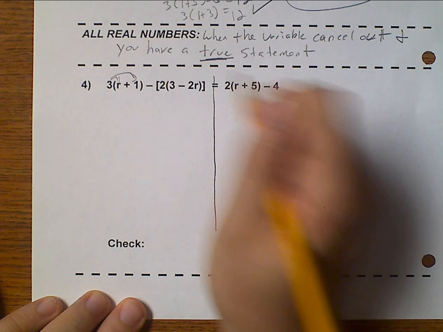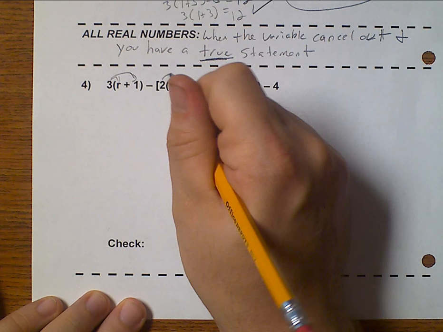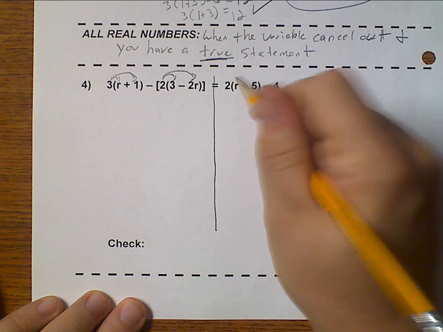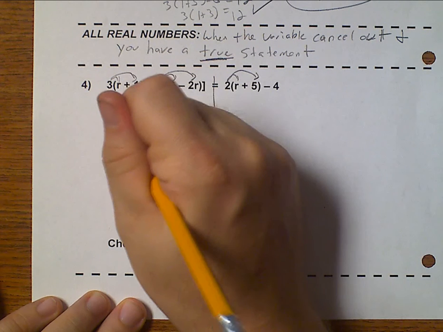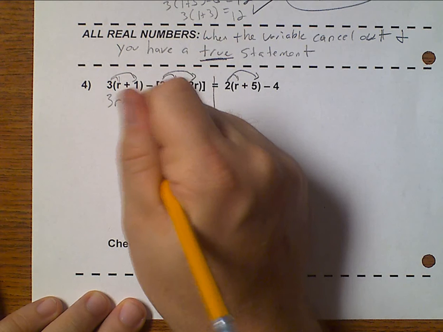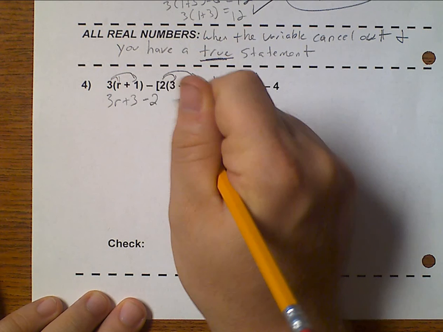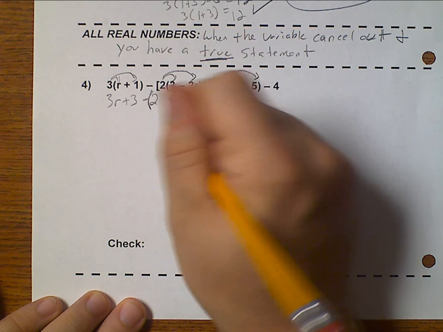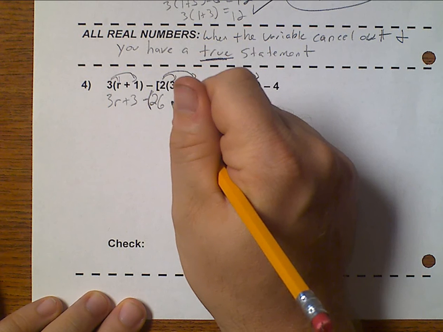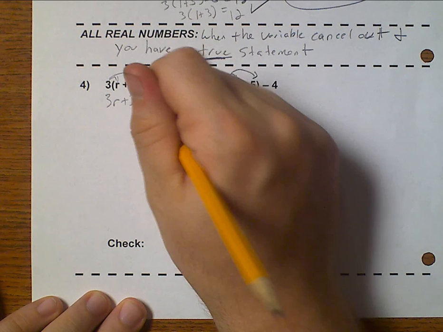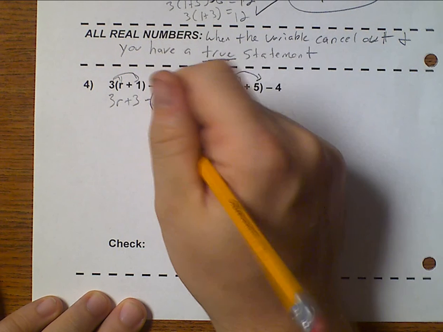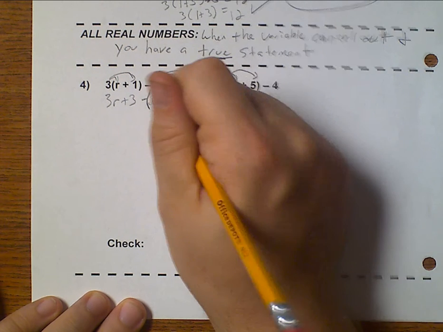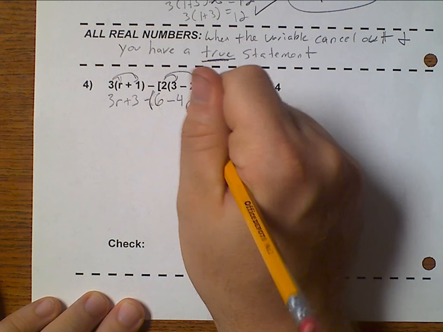Start by distributing where I can. Three times r makes 3r. 3 times 1 makes 3. Minus, and then parentheses, 2 times 3 makes 6. Two times a negative 2r making a negative 4r.